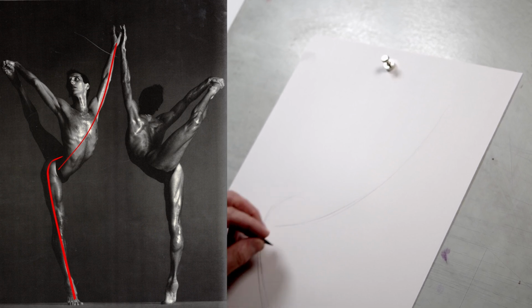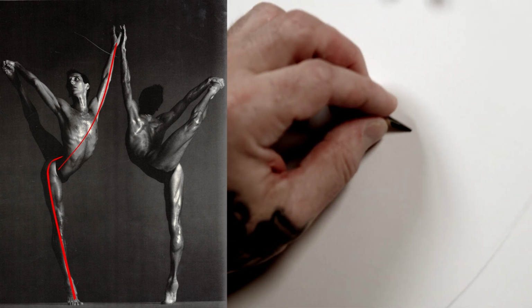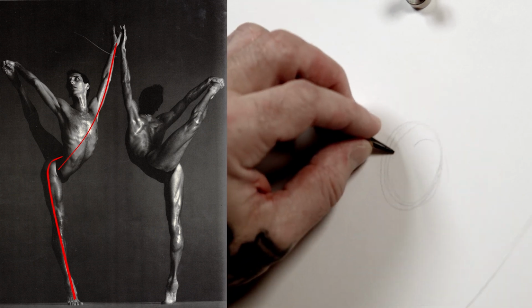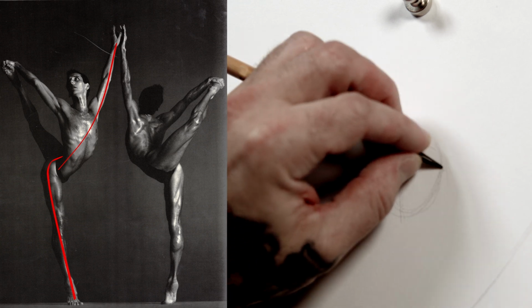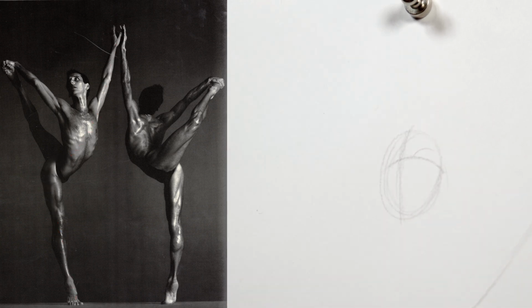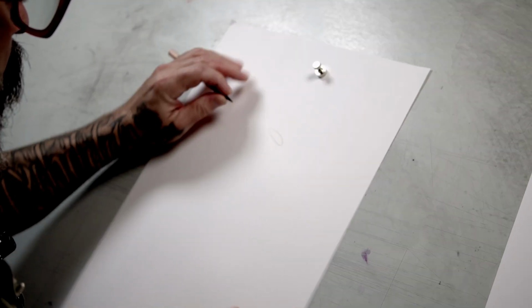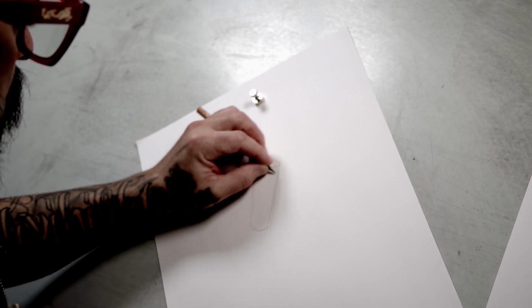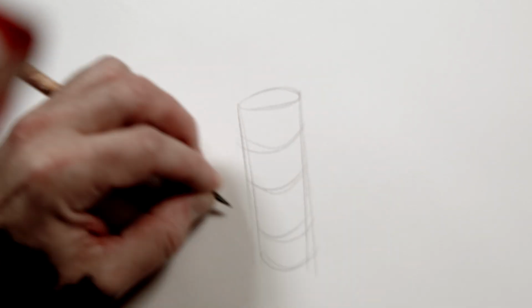Step 2 is finding the head and indicating that with an oval. Make sure to get the tilt of the head proper. Use cross contours to indicate the direction the head is facing. What is a cross contour? Cross contours are lines that wrap around a three-dimensional form, indicating its volume. So if you have a cylinder, a cross contour across the cylinder would simply look like this.